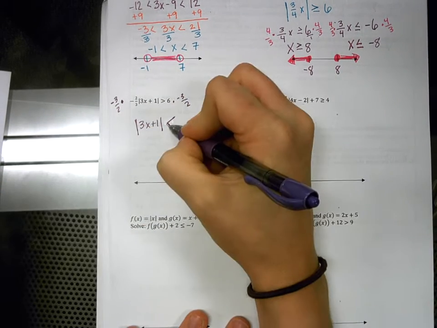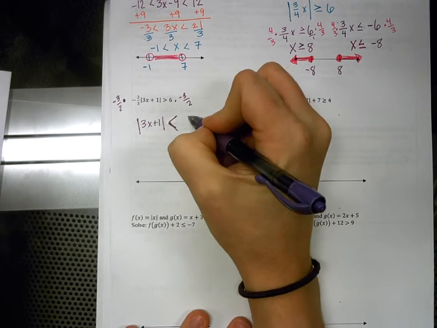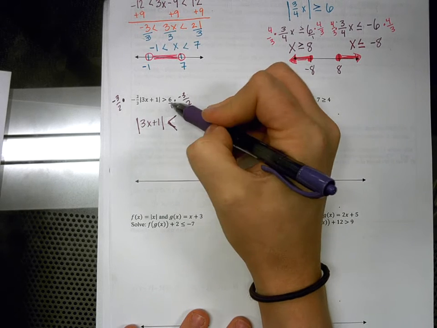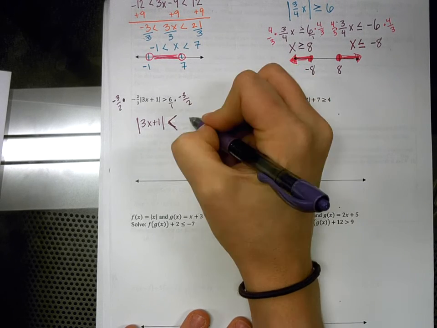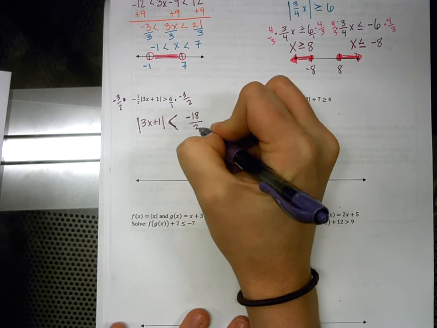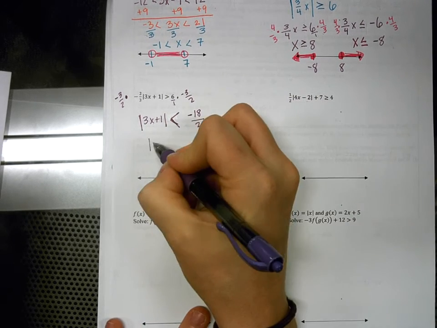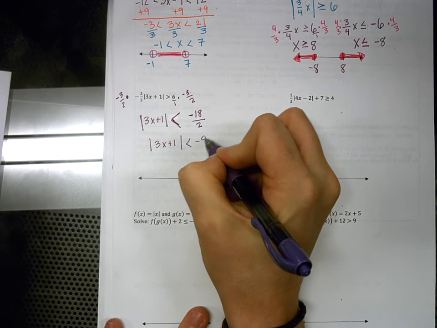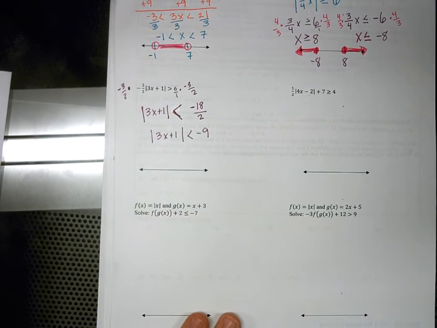And then we get 6 times negative 3 is negative 18. 1 times 2 is 2. What's negative 18 over 2 equal? Negative 9. All right. This is one of those special cases, right?